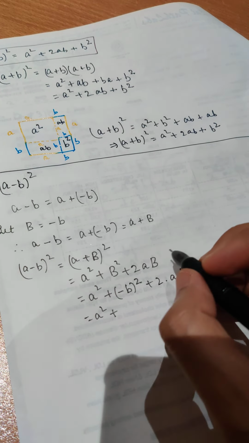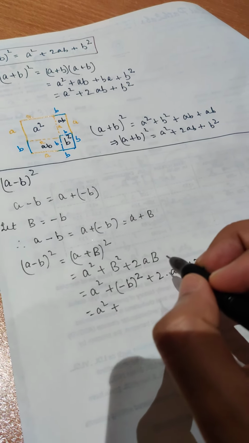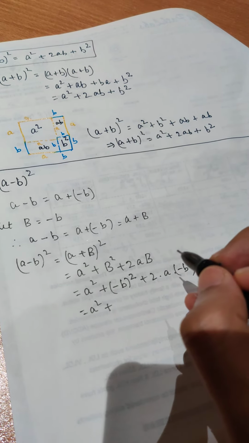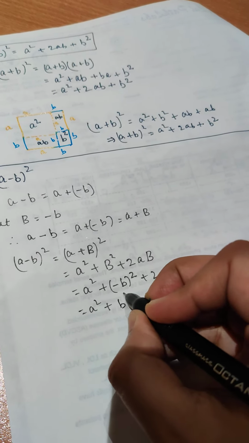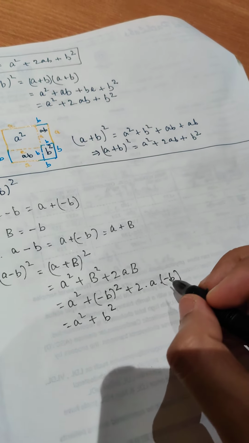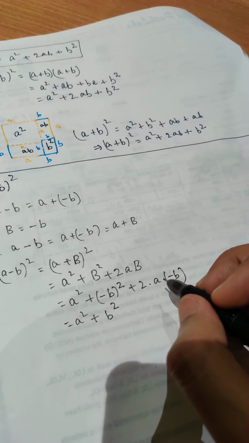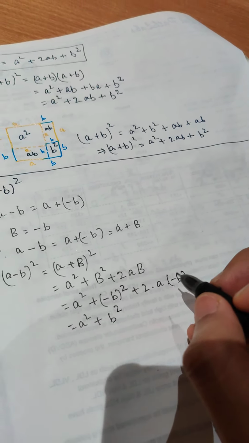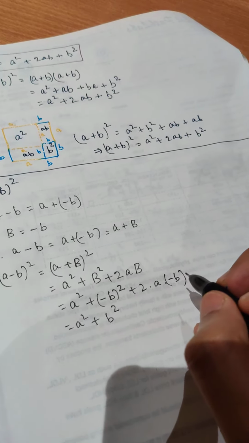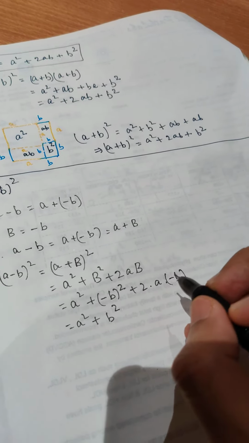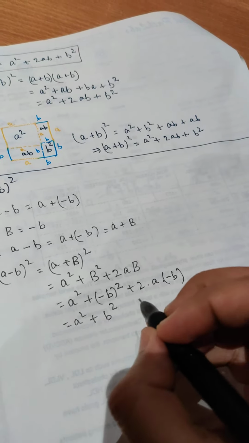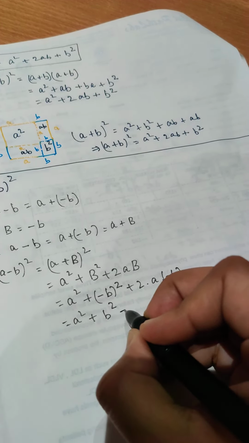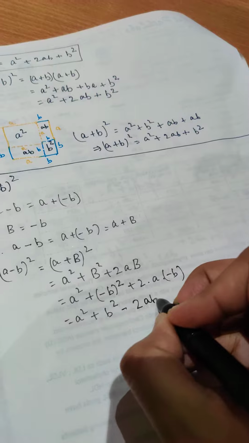We all know that the square of a negative number is the same as the square of the positive number, so this would be equal to b². We also know that if we multiply a positive and a negative number, the product will be negative. So therefore 2 times a into −b would be equal to −2ab.